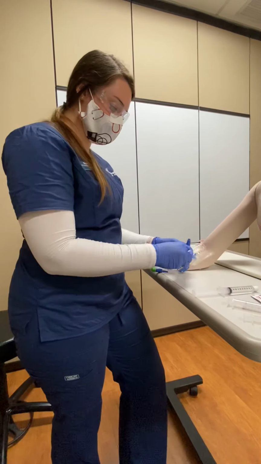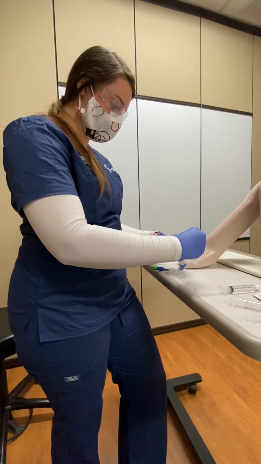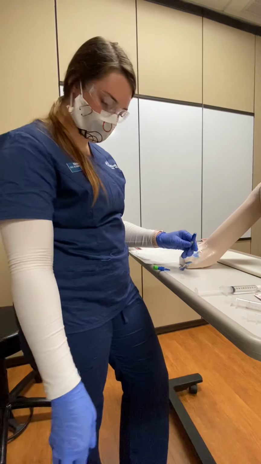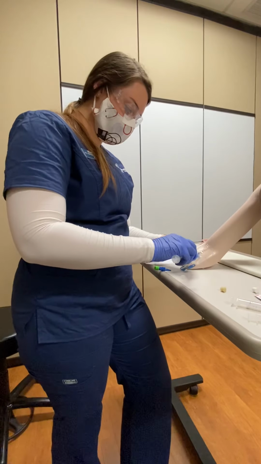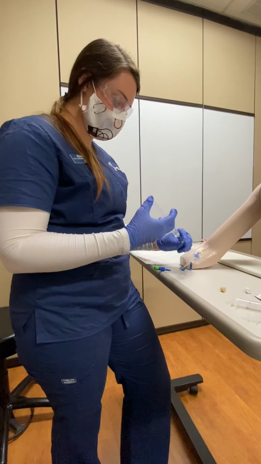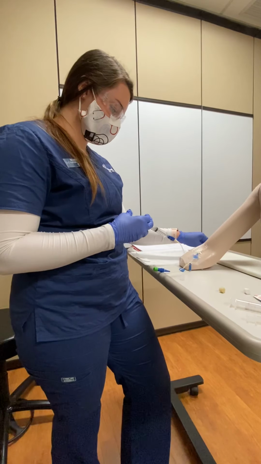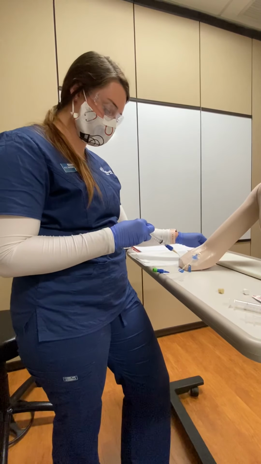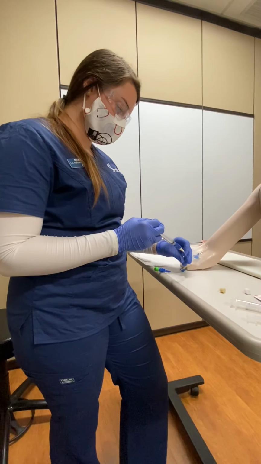Clean again. Okay, and now this last flush, I will give pulsating, generally around 1 milliliter at a time. Okay. I'm going to lock it.